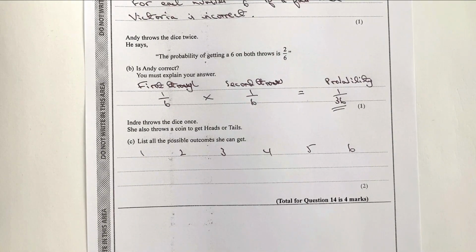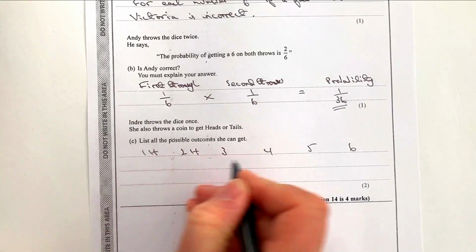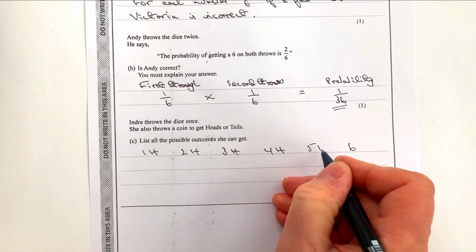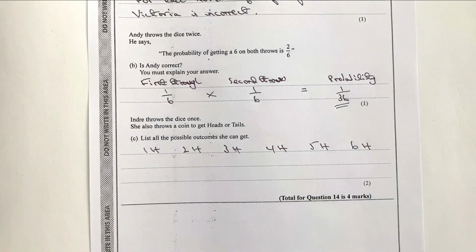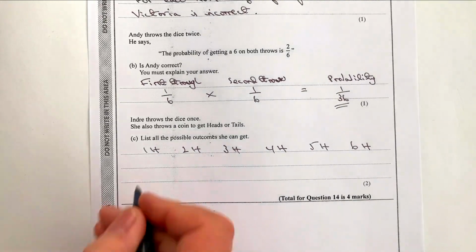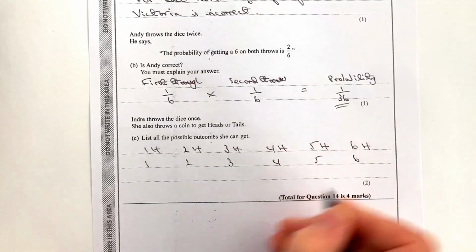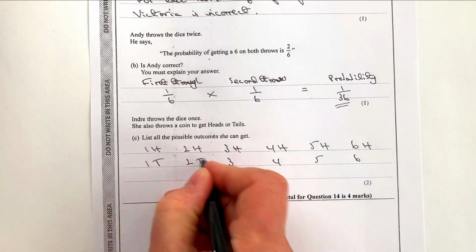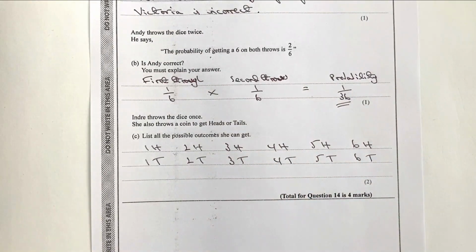Okay, but when she throws the coin, she can get either heads or tails. So she could get 1 heads, 2 heads, 3, 4, 5 and 6. However, there's also a possibility she can get a dice number and then tails as well. So that's going to be 1, 2, 3, 4, 5, 6 on the dice, but this time tails on the coin. Okay, hopefully you're happy with that.